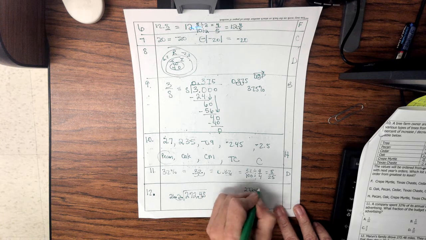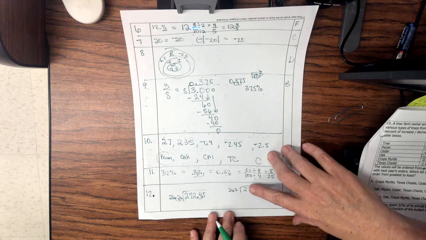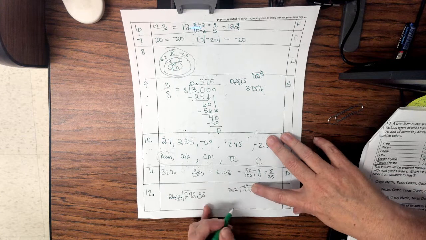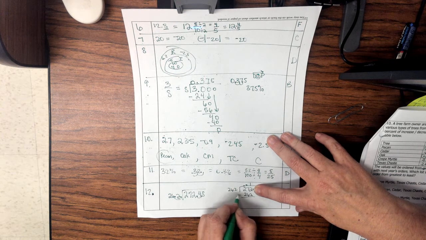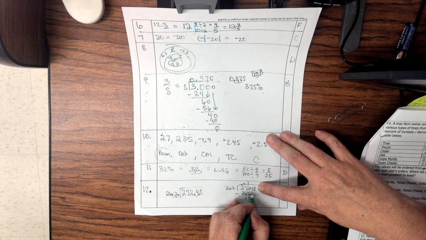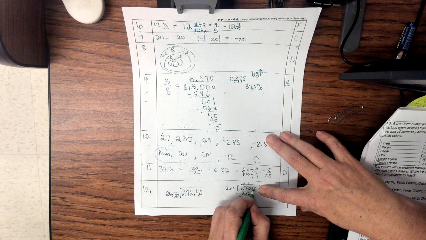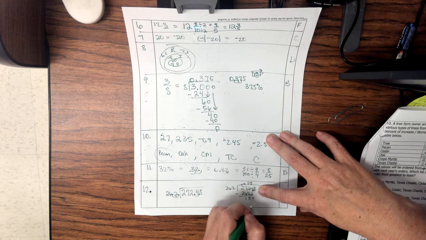2,724.8 divided by 262. So remember, it won't go into 27, but it will go in here one time. Okay, and bring down my 4. It will not go in there.